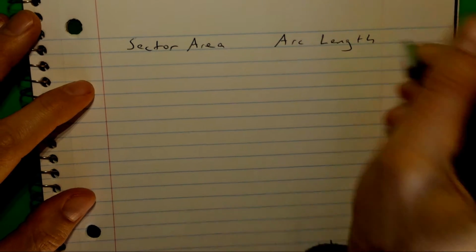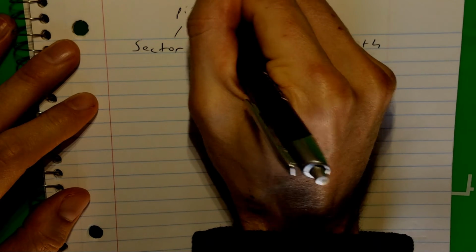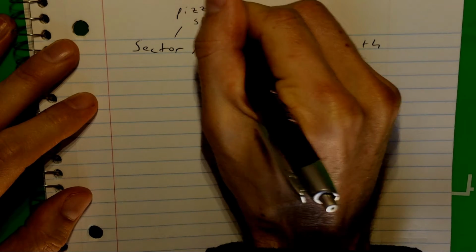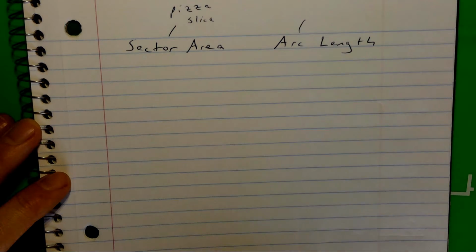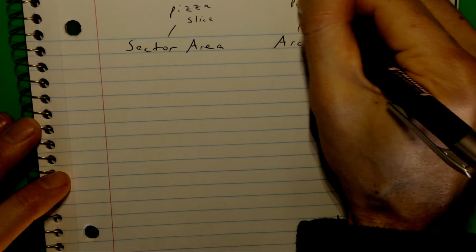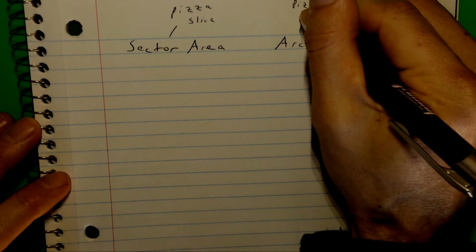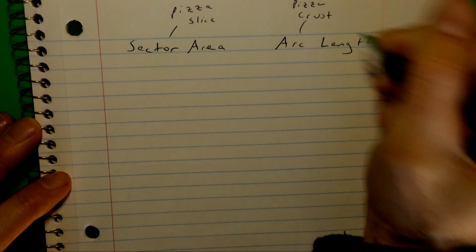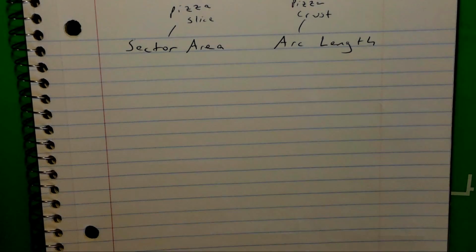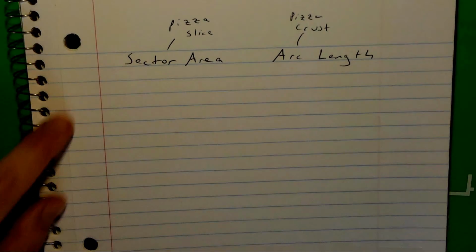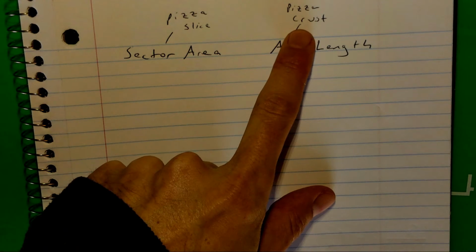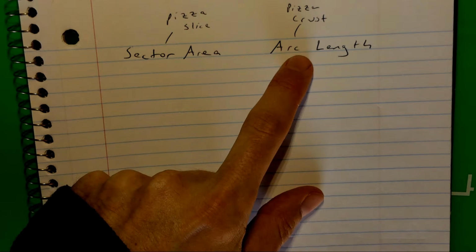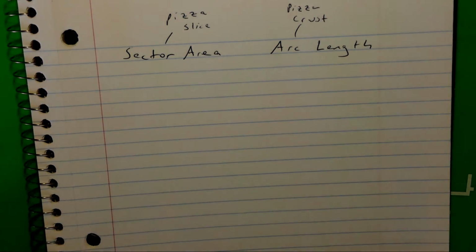And I've said it once, I'll say it again. A sector is basically a pizza slice. An arc is basically some leftover pizza crust, lonely on a plate. We can measure the area of a slice of pizza, but we will measure the length of an arc or pizza crust.